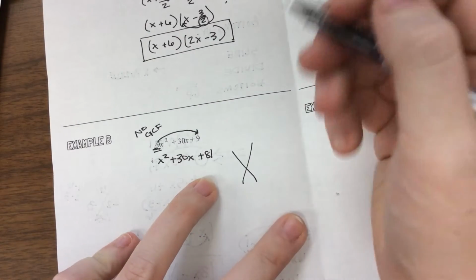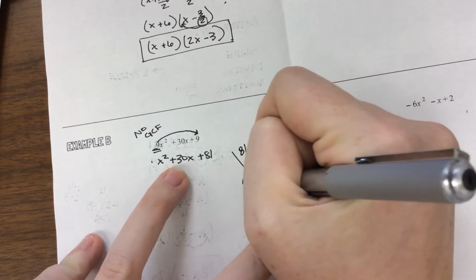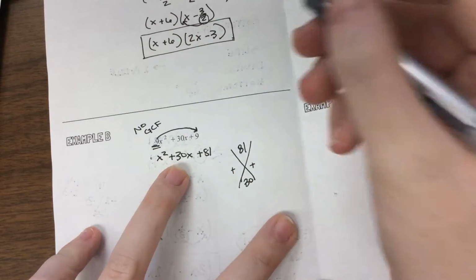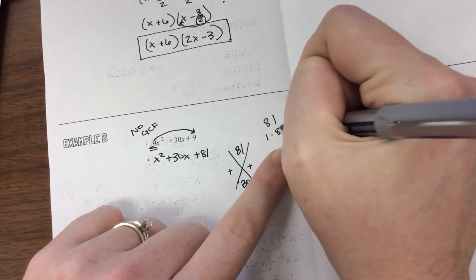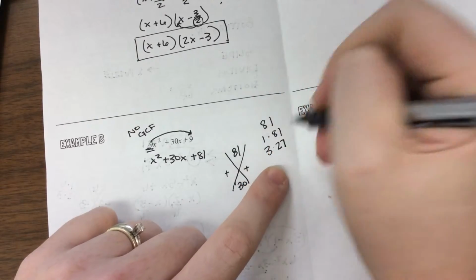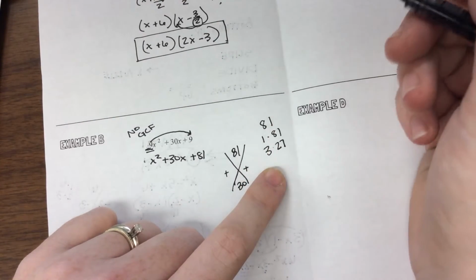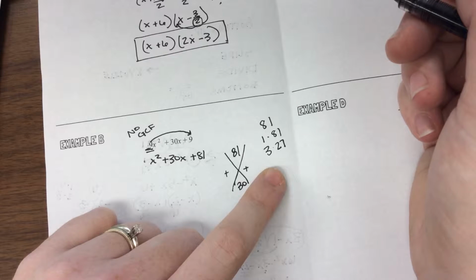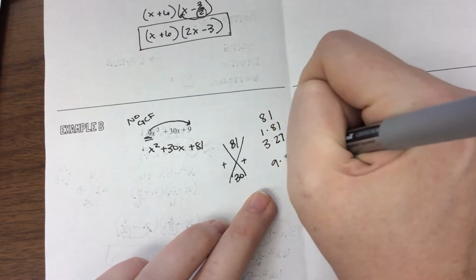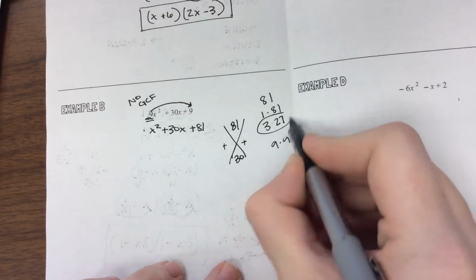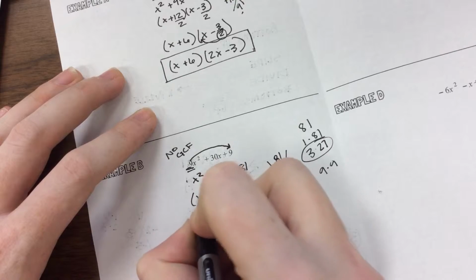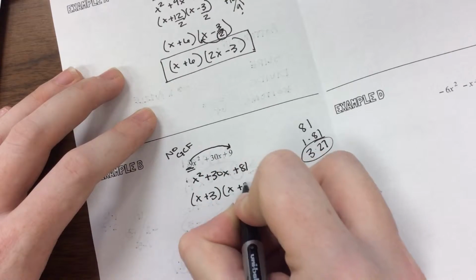You factor 81. Got an 81, got a 30. Both of them are positive, so you know both signs have to be positive here. Factors of 81, 1 times 81, 2 doesn't go into 81, 3 does go into 81 27 times, 4 doesn't, 5 doesn't, 6 doesn't. Okay, from here, you do 9 times 9. Here I see that the 3 and the 27 will add together and get 30. There's 3, there's 27. So our factors are x plus 3 and x plus 27.